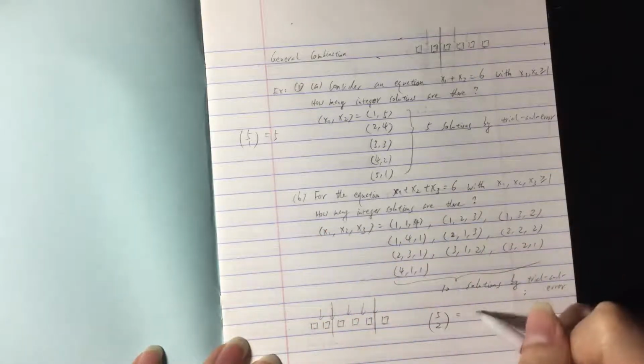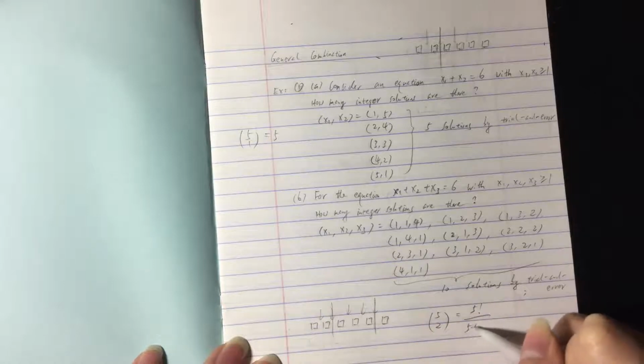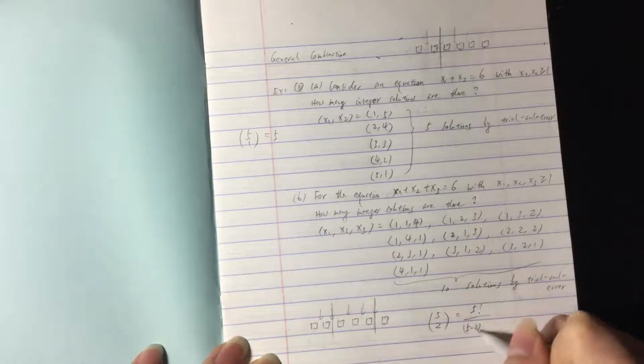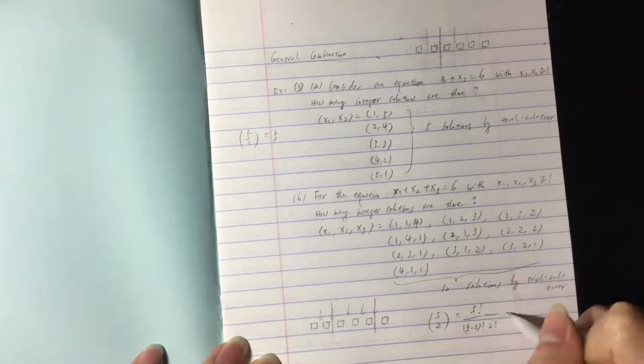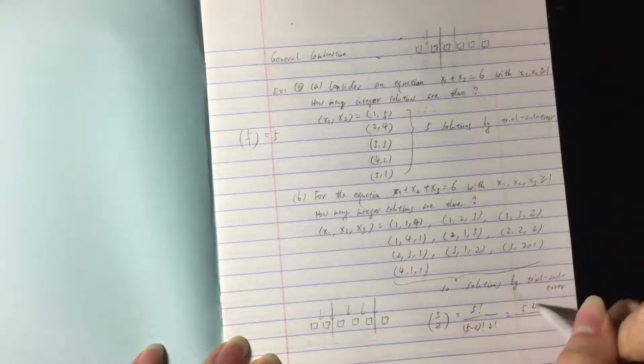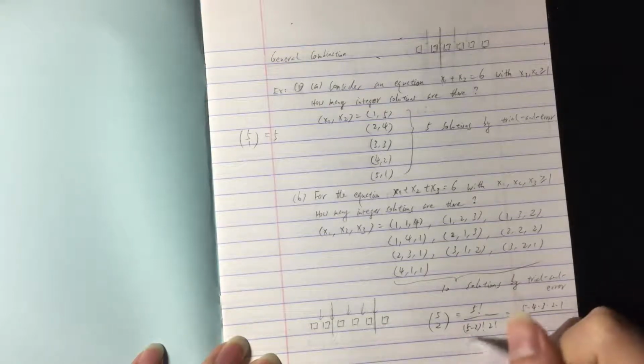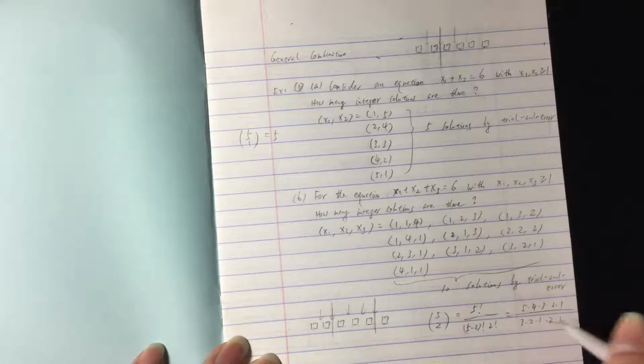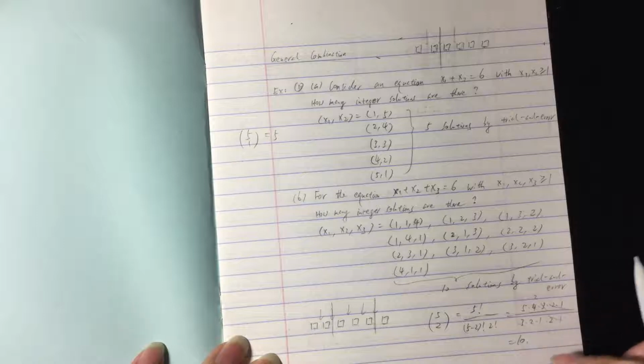So 5 choose 2 is 5 factorial over 5 minus 2 factorial over 2 factorial. Numerator is 5 times 4 times 3 times 2 times 1. Denominator: 5 minus 2 is 3, 3 factorial is 3 times 2 times 1, and 2 factorial is 2 times 1. Cancel 2 times 1, and the 3s get cancelled. 4 divided by 2 is 2. 5 times 2 is 10. So that's how we get 10 solutions by using combination.